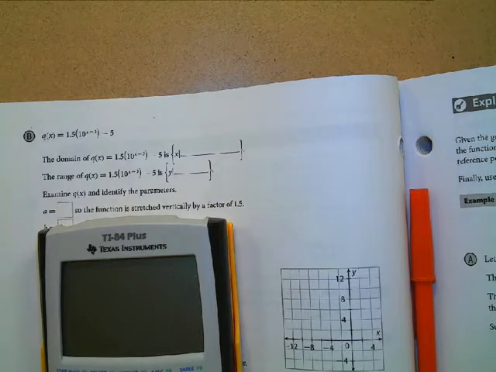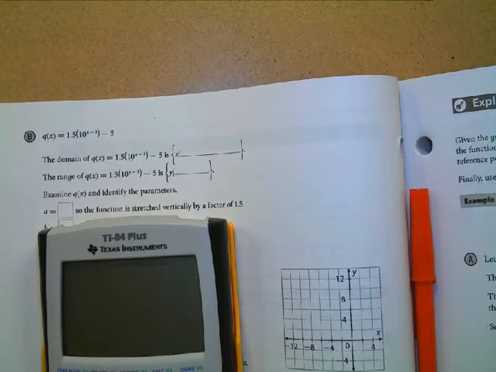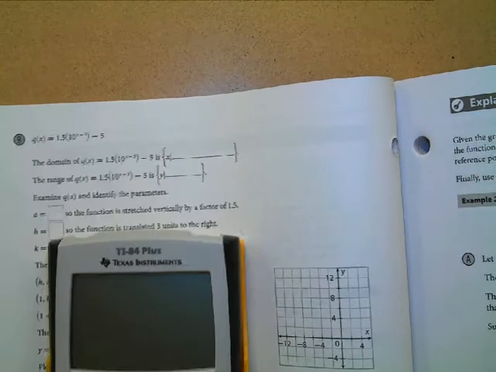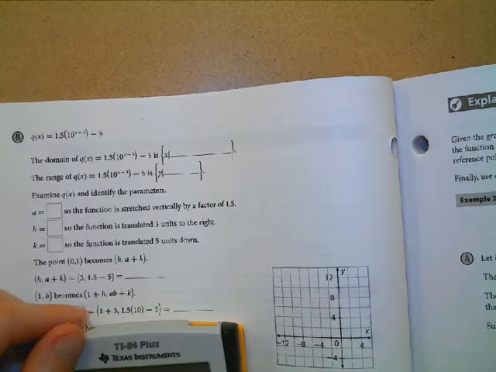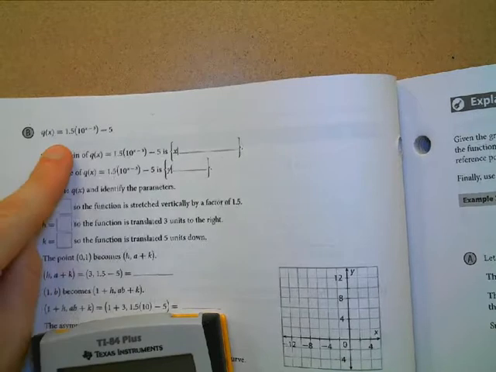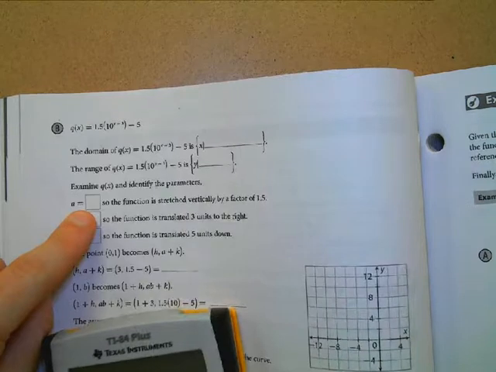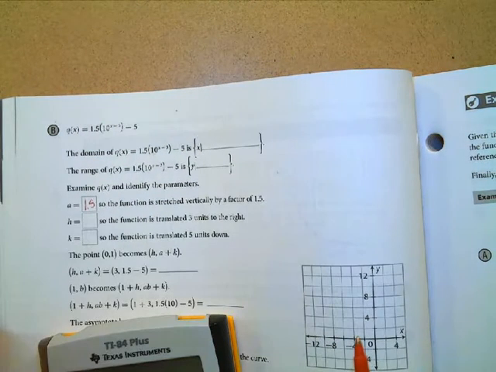Let's make this a little bit easier for ourselves. So examining this function right here, we can see that our graph is going to be shifted. The a is 1.5, so the function is going to stretch vertically by a factor of 1.5. H is equal to 3, so the function is translated 3 units to the right. There's the x minus h, and then the k is negative 5, and so the function is translated 5 units down. I'm not going to worry about having us transform these points, because I think that's just a little bit trickier than what we need to worry about.